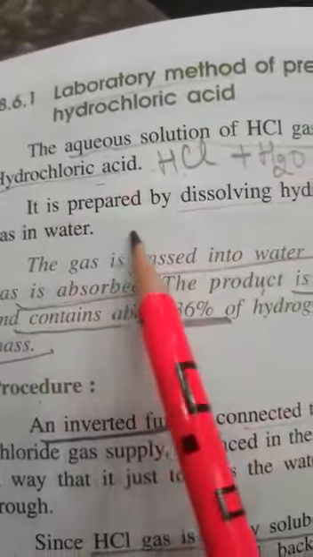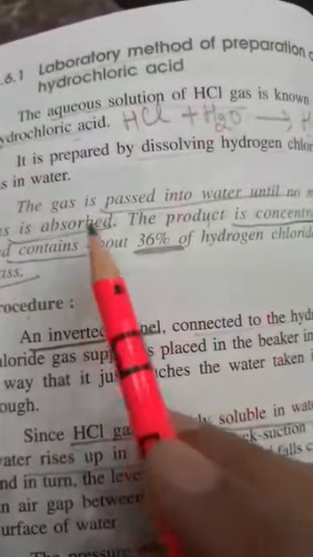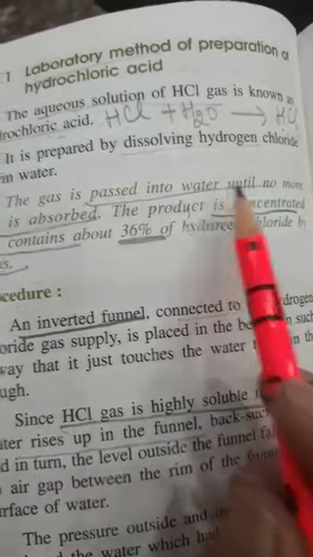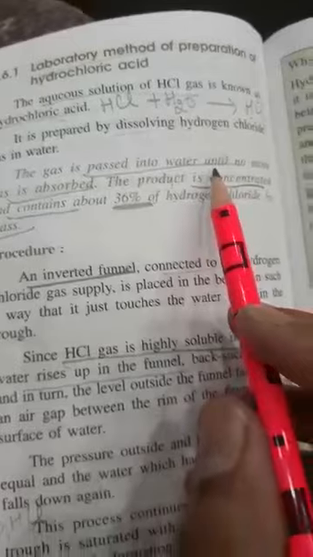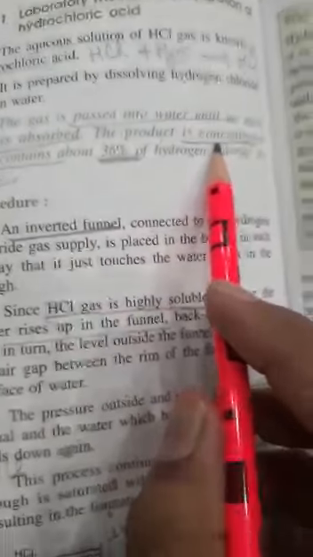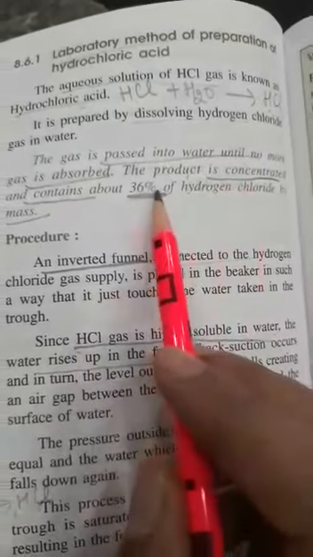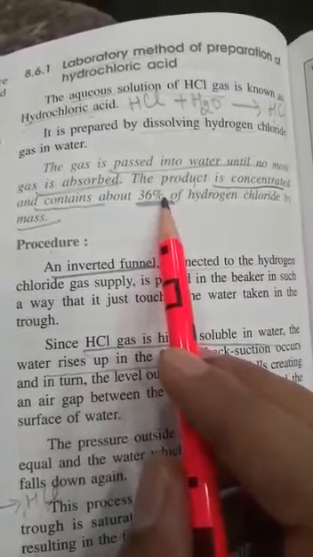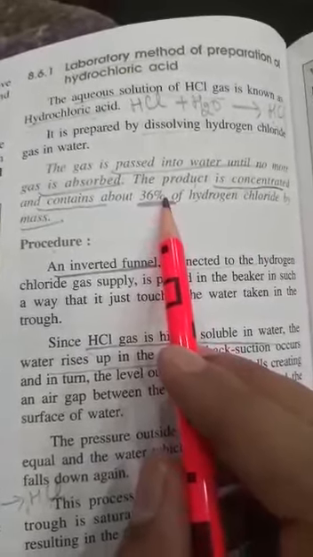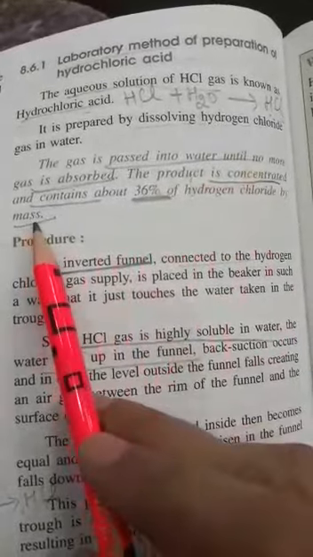It is also known as hydrochloric acid. It is prepared by dissolving hydrogen chloride gas in water. When we pass the gas into water, it forms a saturated or concentrated solution containing 36% hydrogen chloride by mass. The rest of the mass is water.